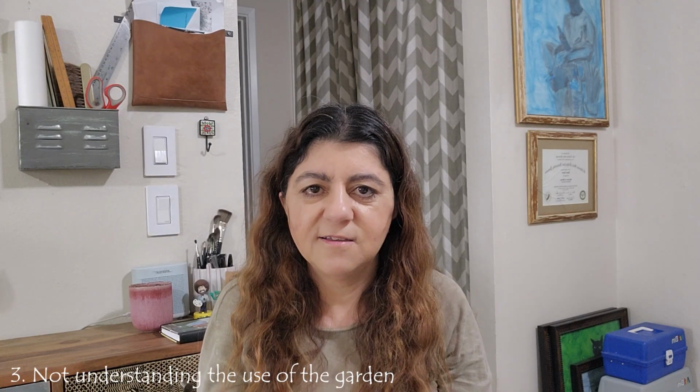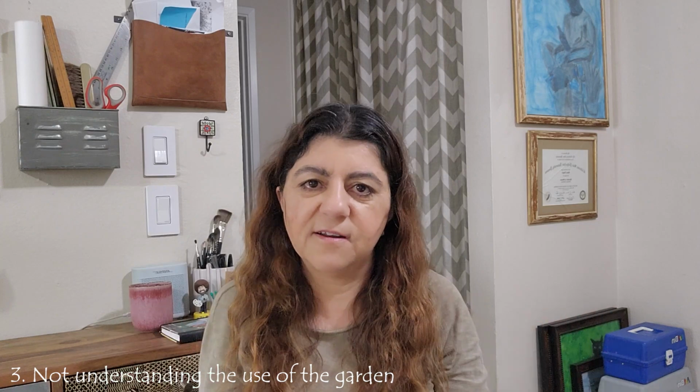The third design mistake to avoid with your garden is not understanding the use of the garden. So go out into your backyard. Take a look. What is it that you want to do out there? Is it the kind of garden where you want to be able to entertain and barbecue and have some friends over and have a good time?